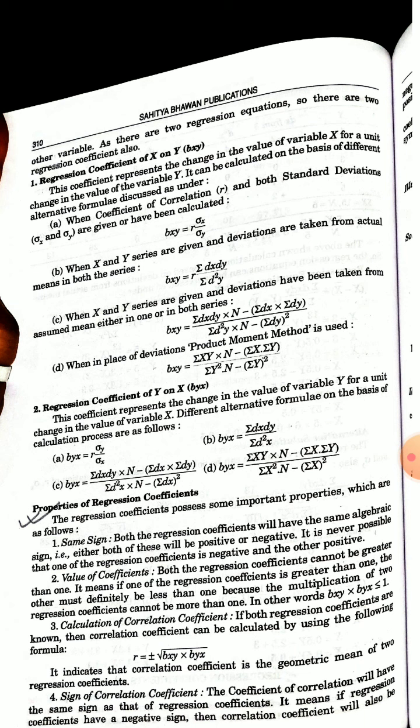When x and y series are given and deviations are taken from actual means in both the series, bxy will be sigma dx dy upon sigma d square y. When x and y series are given, deviations have been taken from assumed mean either in both series or either in one or in both series, bxy equals sigma dx dy into n minus sigma dx into sigma dy upon sigma d square y into n minus sigma dy whole square.